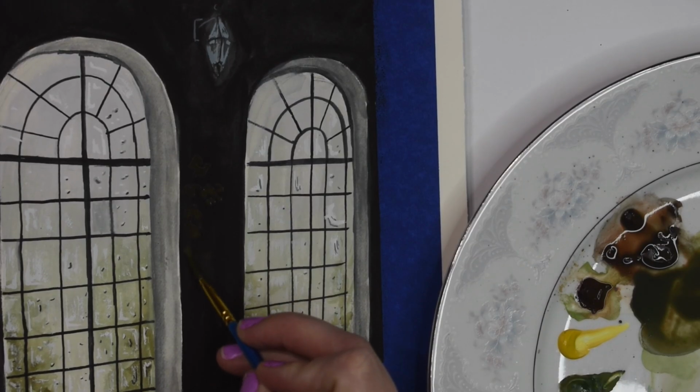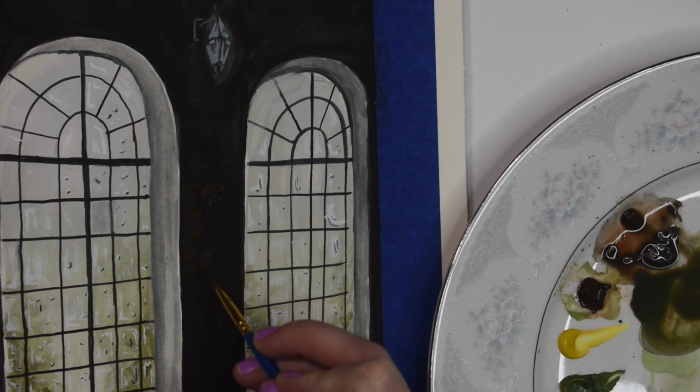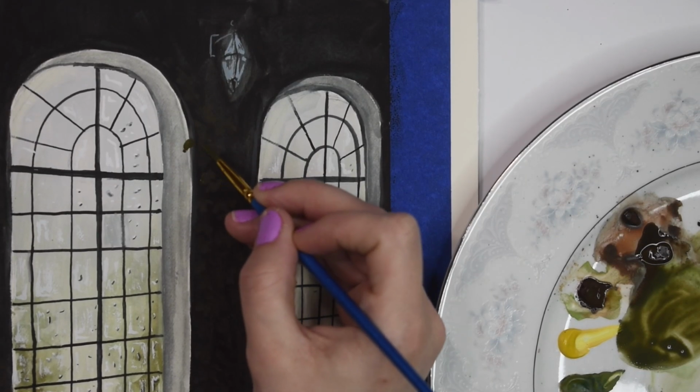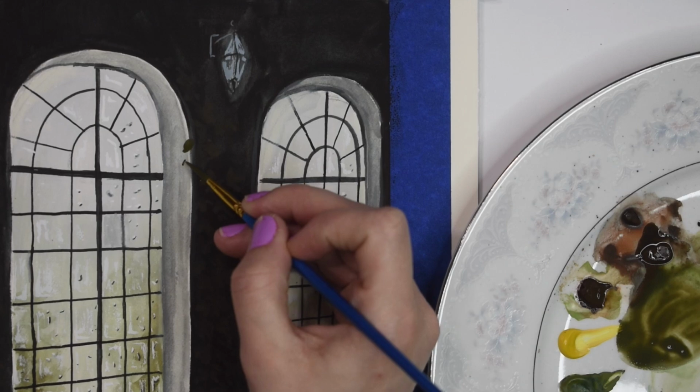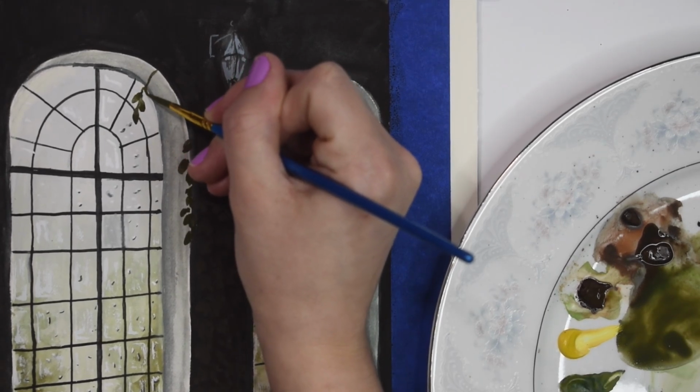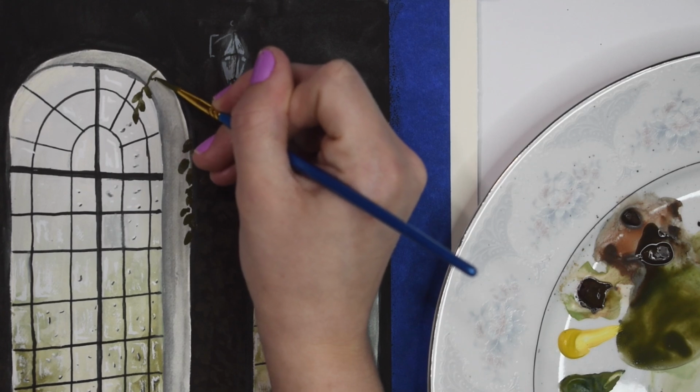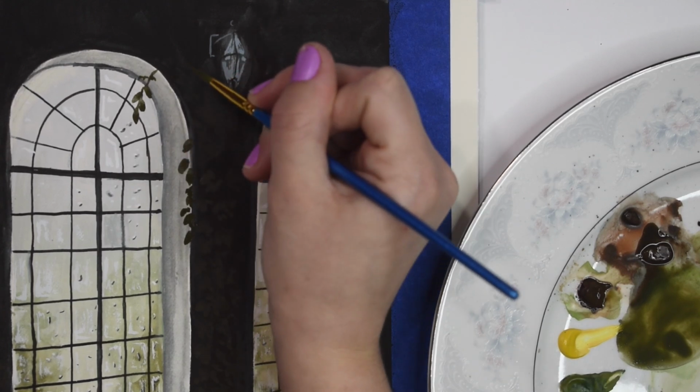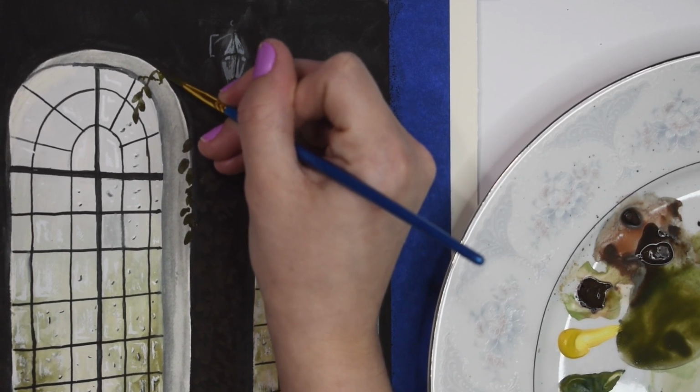Now taking a dark green, I start placing the foliage around the windows. At this point, I start jumping around from layering the base of the leaves that are going up the walls to the leaves and vines hanging in front of the windows, since those will stay that really dark color.